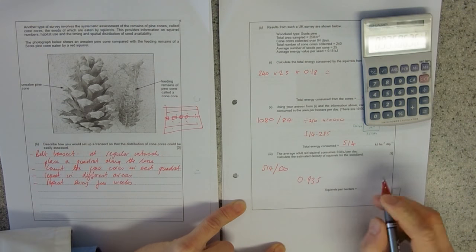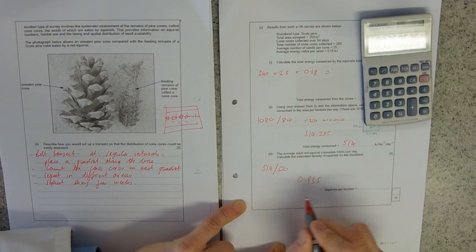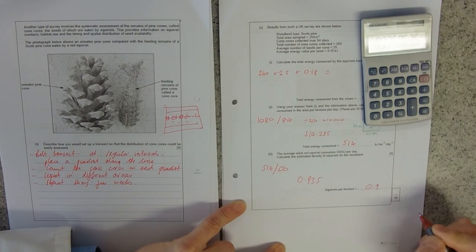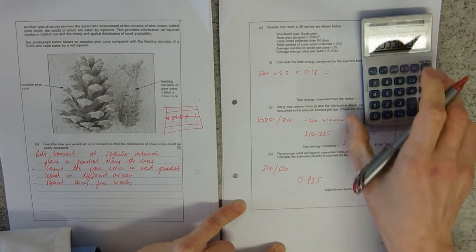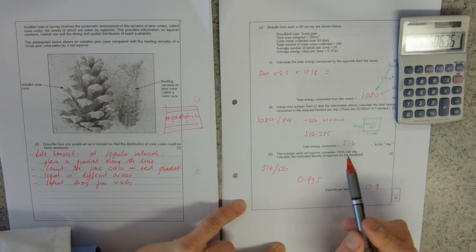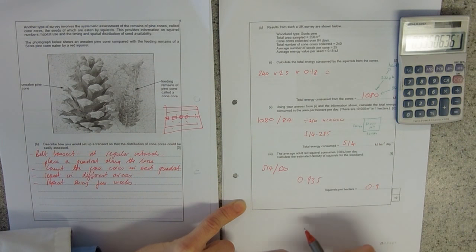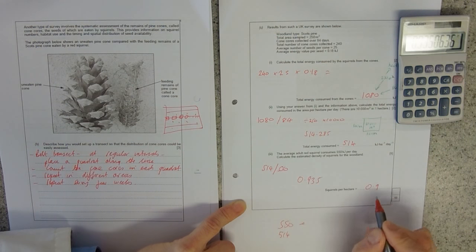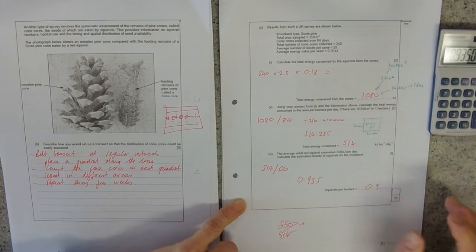In this one they are happy to use 0.935 or 0.94 or 0.9. So 0.9 squirrels per hectare. Does that make sense? If each squirrel needs 550 and we've only got 514, we've not got a whole squirrel there, have we? Can't feed a whole squirrel. So that makes sense. And a lot of work there for 10 marks.